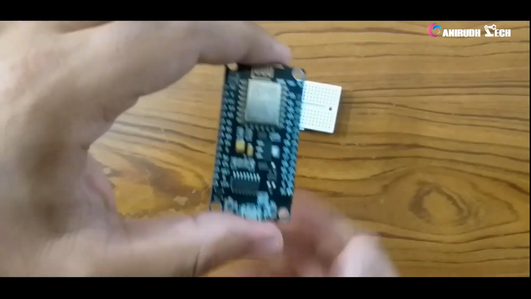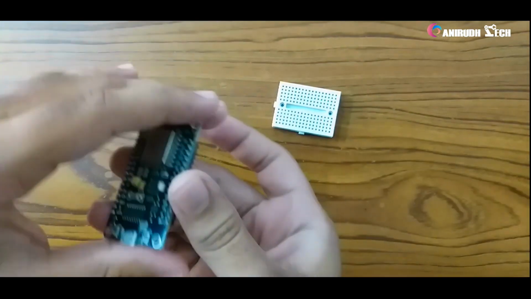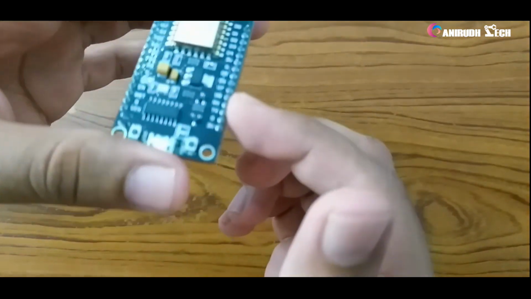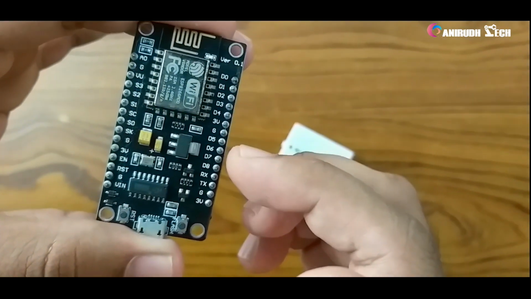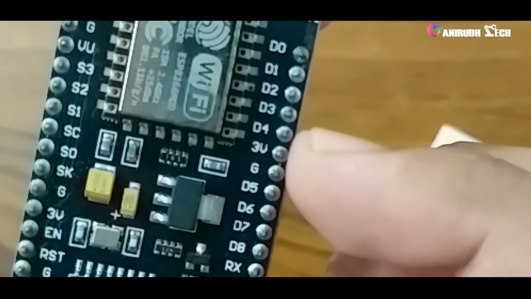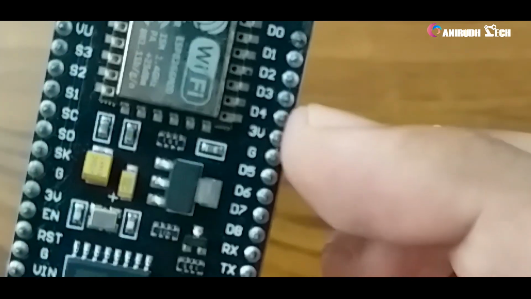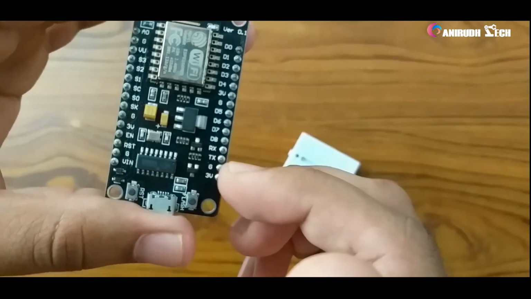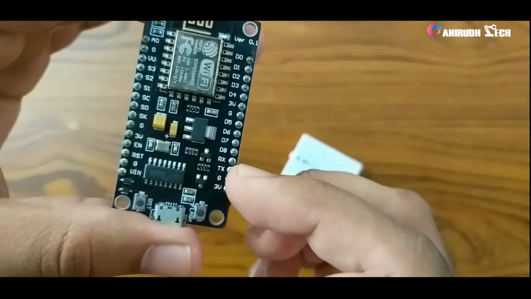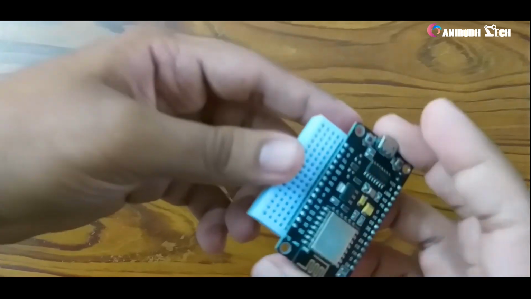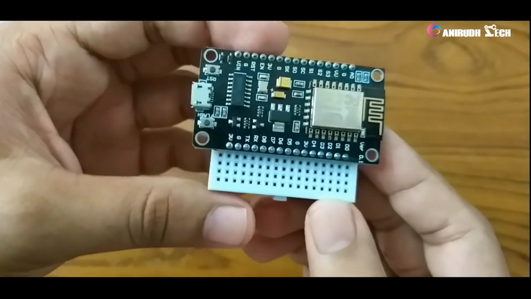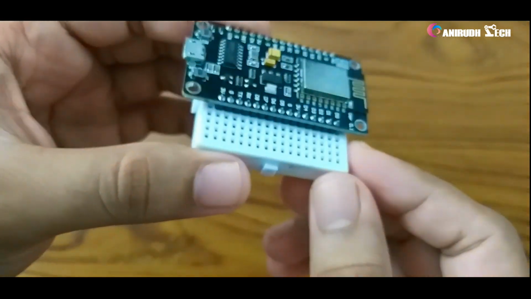Okay guys, first of all we want to stack our NodeMCU onto the breadboard. I only need this side which contains D4. Here is D4. We want to connect our relay to this pin, 3 volt and any ground. We only need these pins for this project, so I am stacking it over a small breadboard. Yes guys, you can see we have done it, and we want to connect our relay.